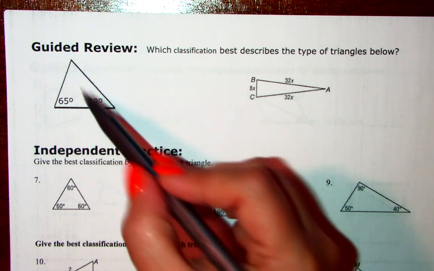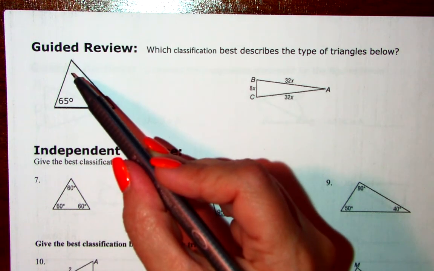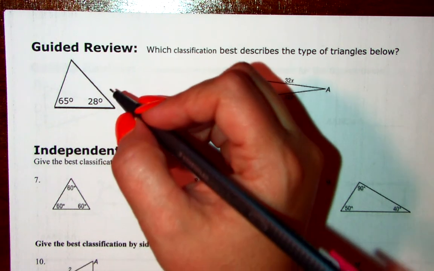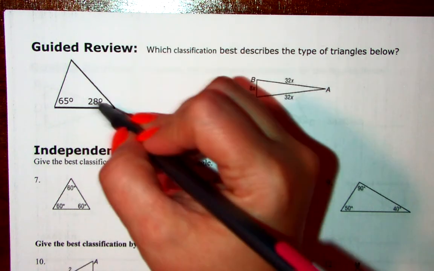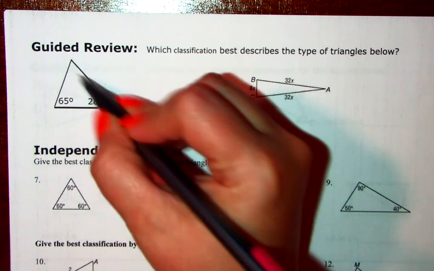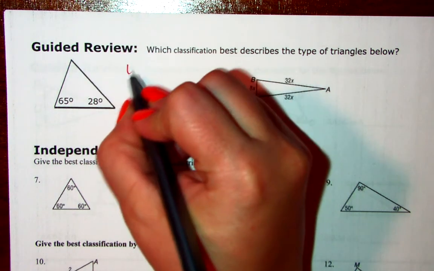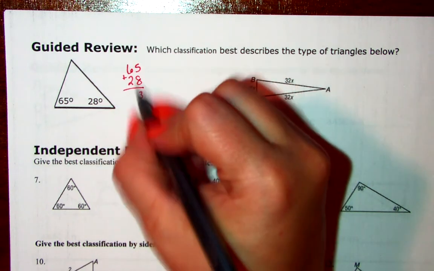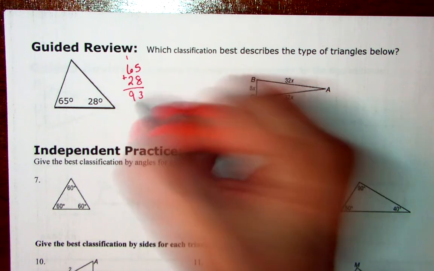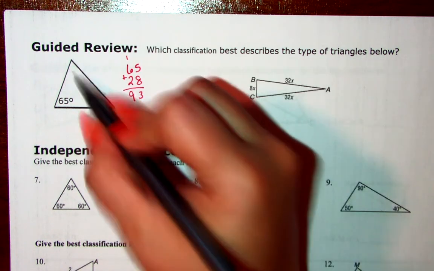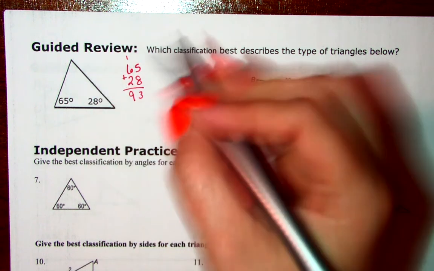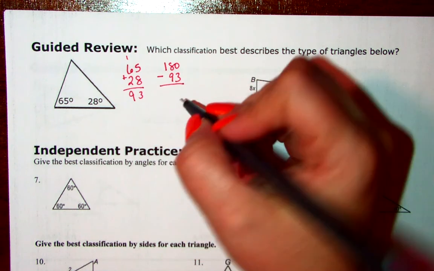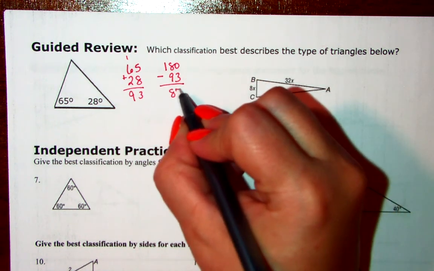So what we need to do to find out if we have an acute triangle or an obtuse triangle is, sorry, my cat's scratching on the furniture, is we need to add these together and take it away from the total 180 degrees in the triangle. So I'm going to do 65 plus 28, which is 93 degrees. That's not this angle, that's these two angles together. What's left for this one, I'm going to take 180 and subtract that 93, which is going to leave me with 87 degrees.